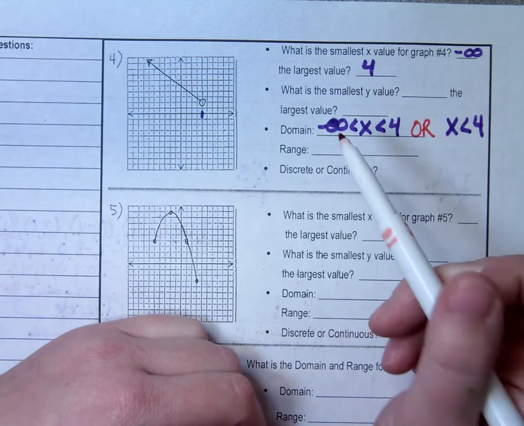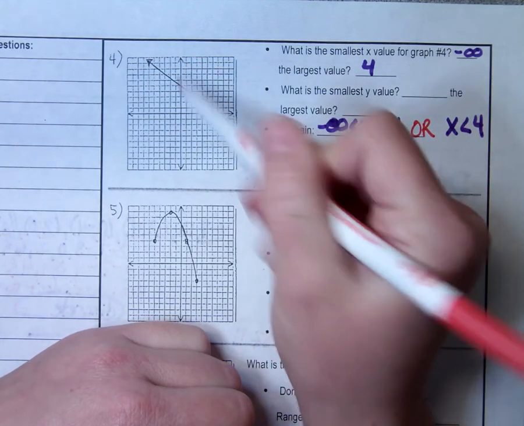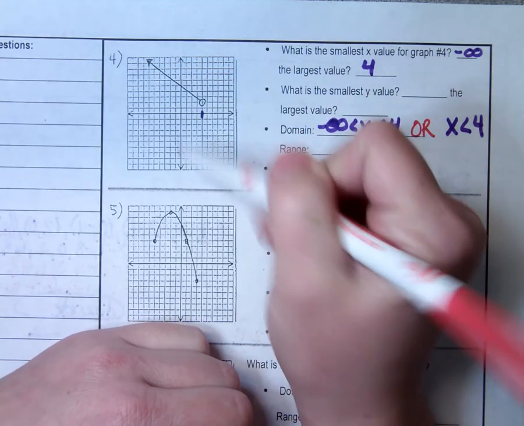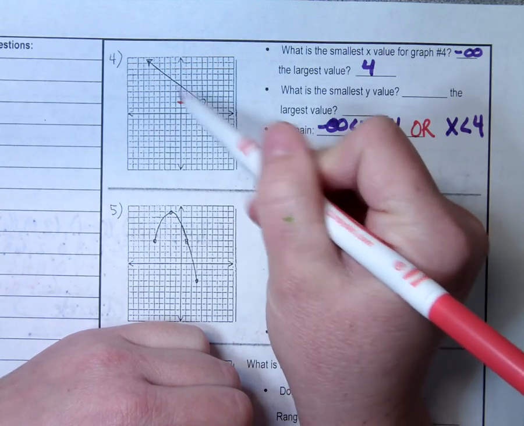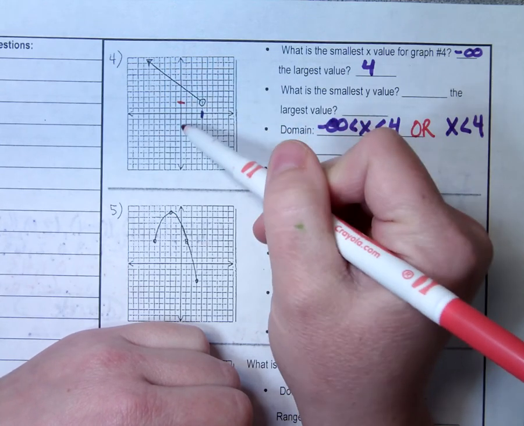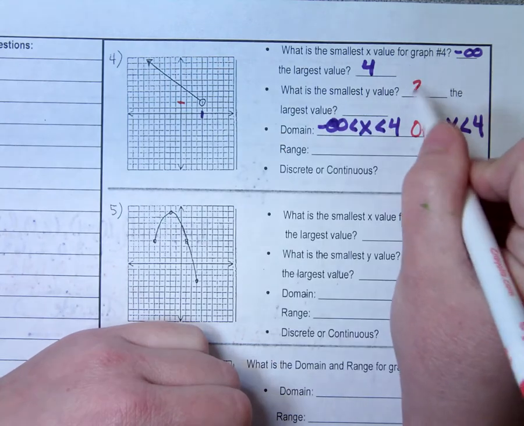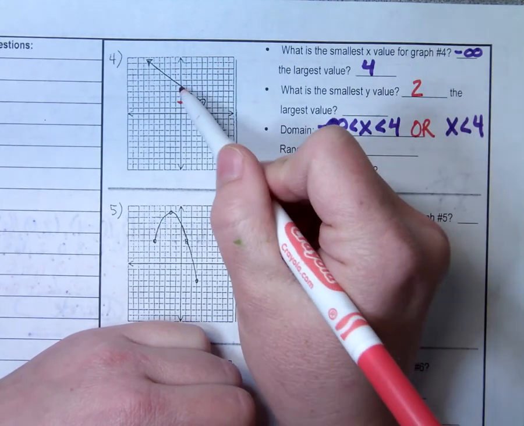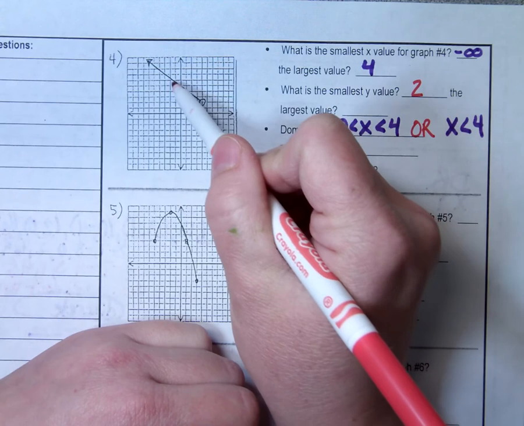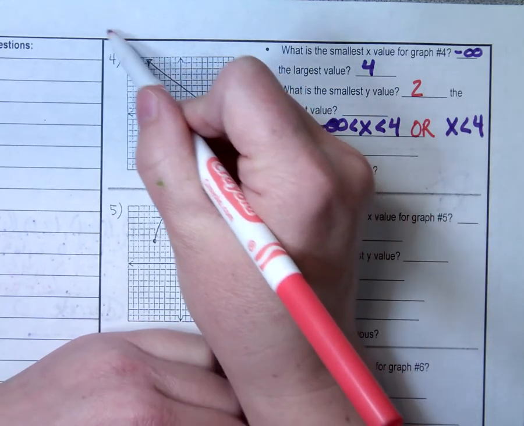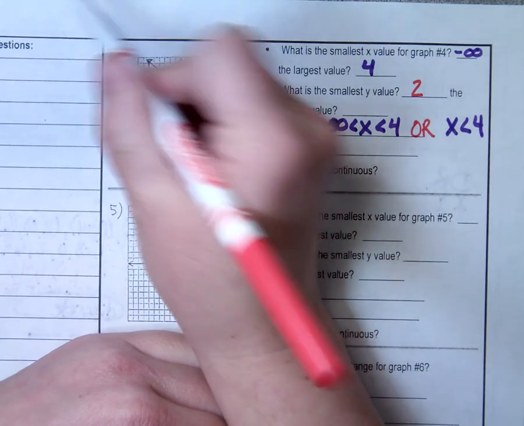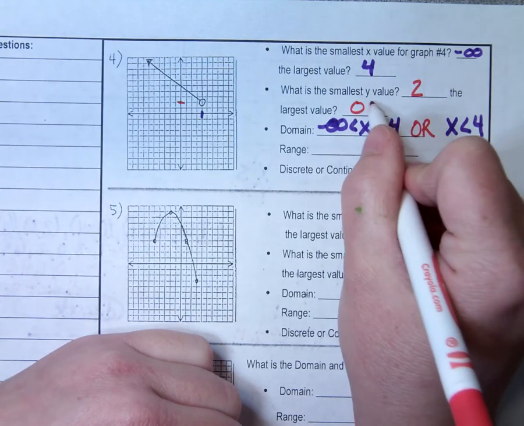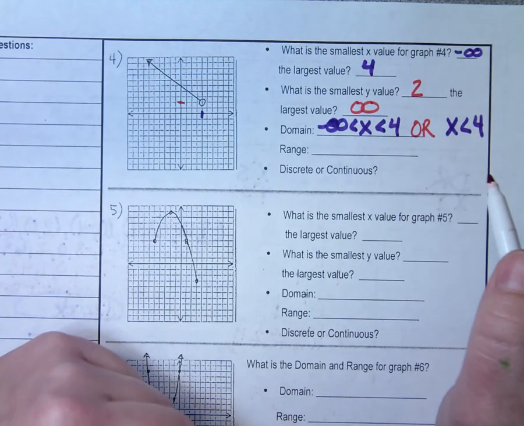Okay, let's look at our smallest y. Y, we want to look up and down because that's how the y-axis runs. So my smallest y is right here. That's how low the graph is, which is at 2. And then how high up does the graph go? The graph goes up and up and up forever. Since the graph goes higher and higher, it's going to positive infinity.